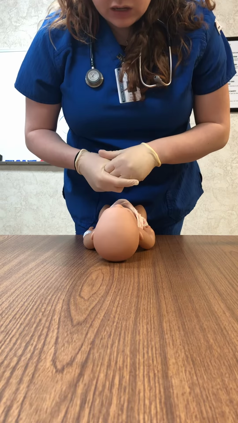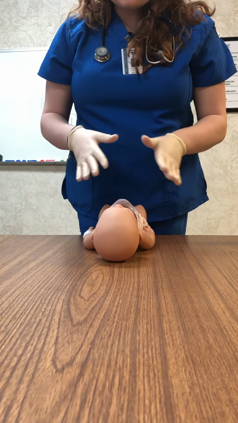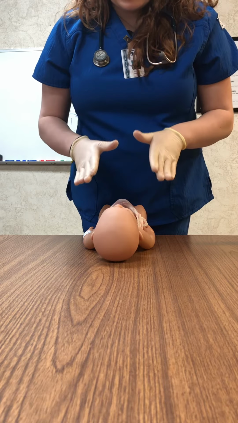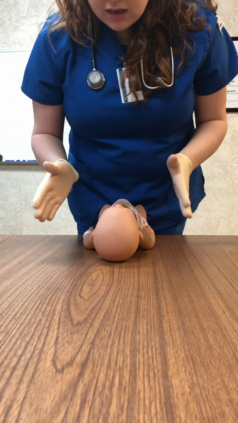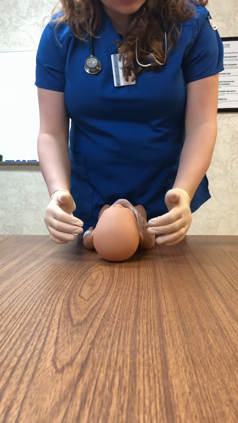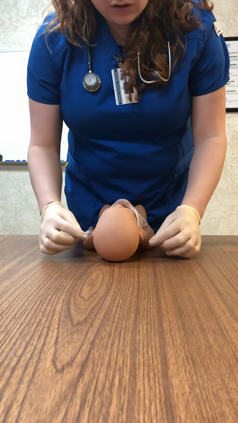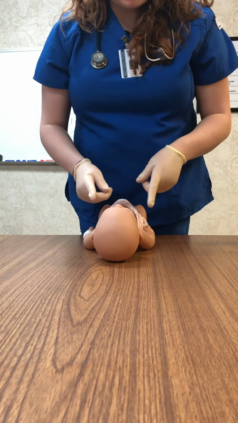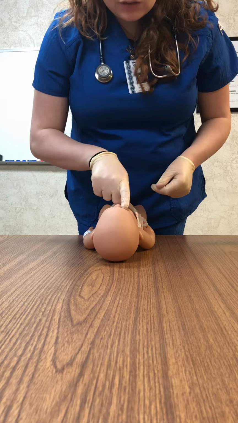I'm going to be noting the movement of her neck. She moves it freely, and she has it symmetrical. I'm going to be looking at her ears, which are symmetrical. They are in line with her eyes. Her eyes are symmetrical, and her nose is patent.